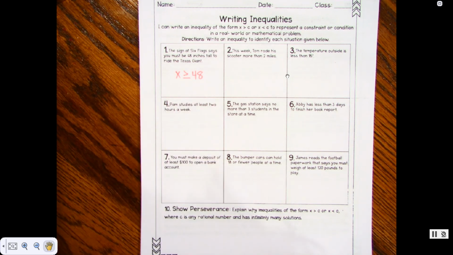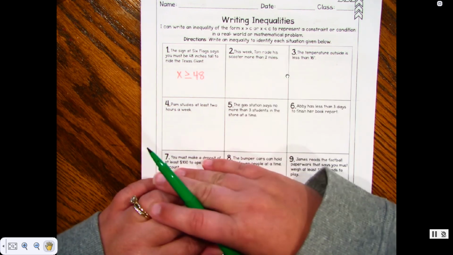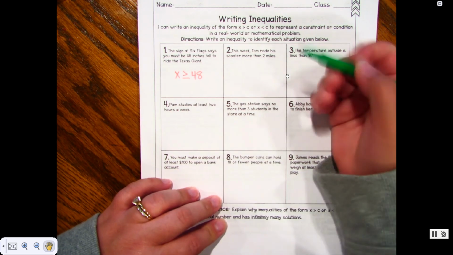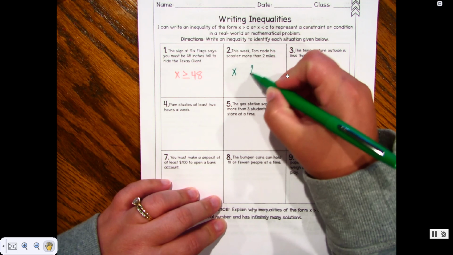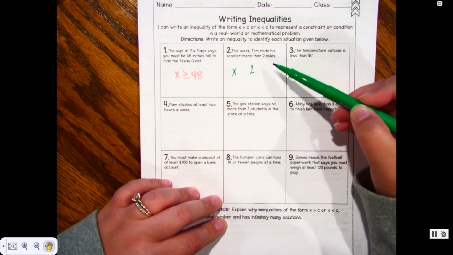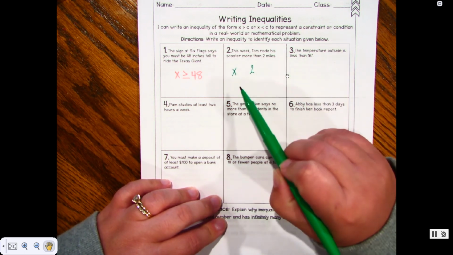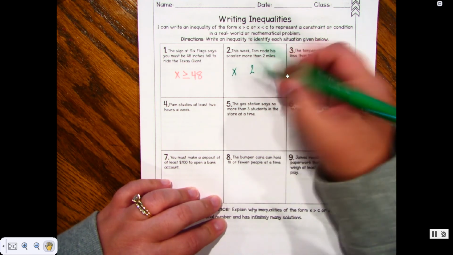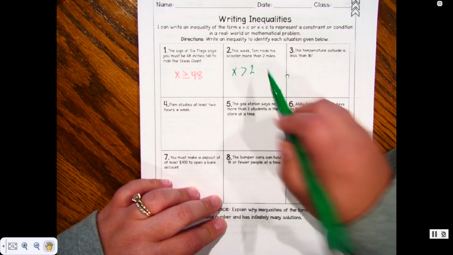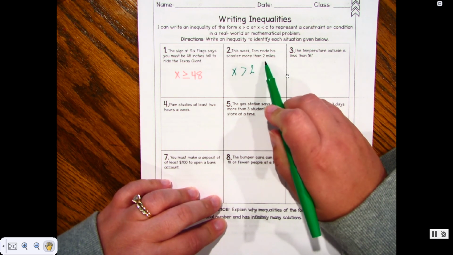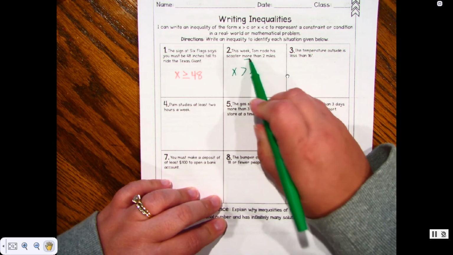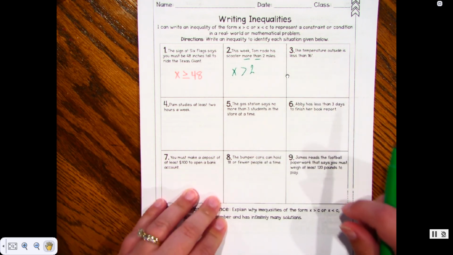Let's do number 2 real quick. Number 2. So we had Tom rode his scooter more than 2 miles. So I'm going to pick a variable, x and 2. Okay. If he rode his scooter more than 2 miles, can he ride his scooter 1 mile? No. Okay. Can he ride his scooter 4 miles? Well, yeah. So is 4 greater than or less than 2, I guess, wasn't it? It's greater than. Okay, so now I have to say, can he ride his bike exactly 2 miles? No, because it said more than. So our inequality is x is greater than 2.